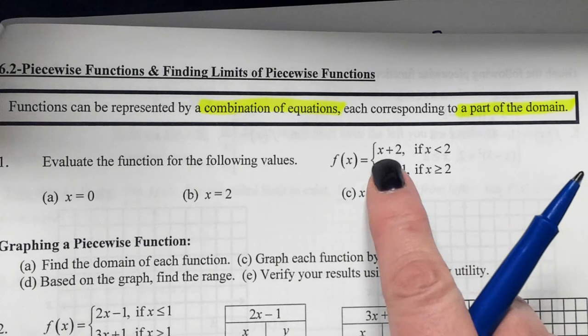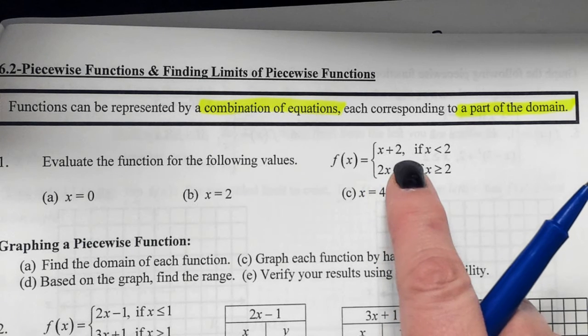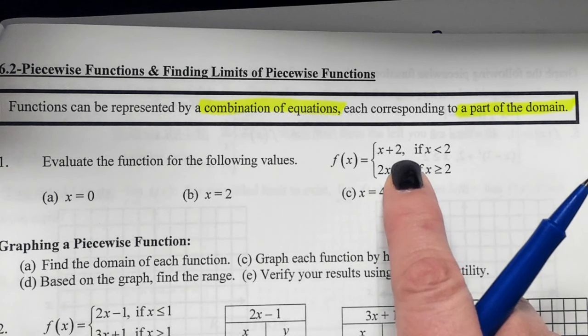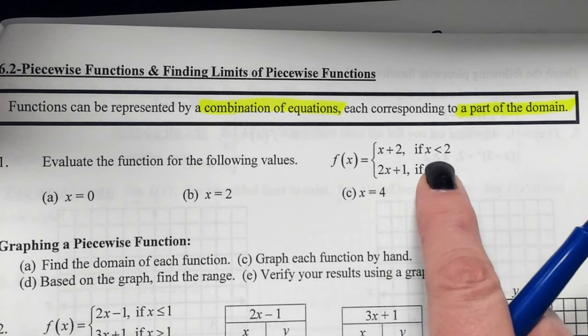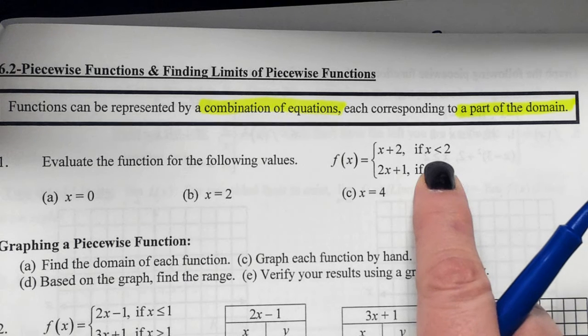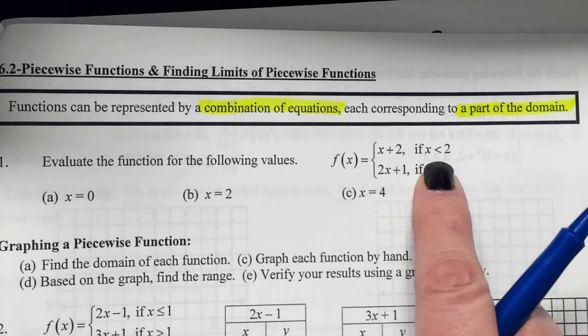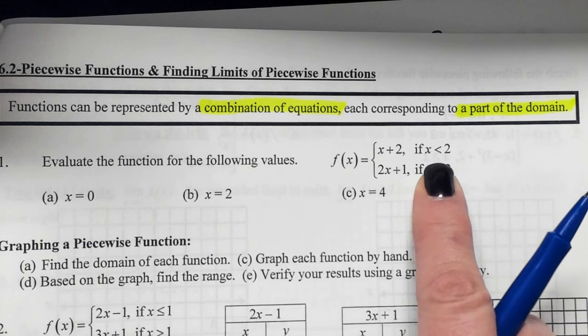So notice in the first row, for example, you see x plus 2. Well, we know graphically, what does y equals x plus 2 look like? That's just simply a line. So we know that part of this piecewise function is going to be a line. However, when we graph it, we're only considering x plus 2 for your x values less than 2. So each part of your piecewise function has a restricted domain.